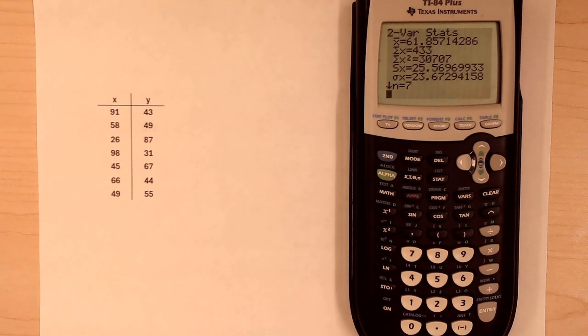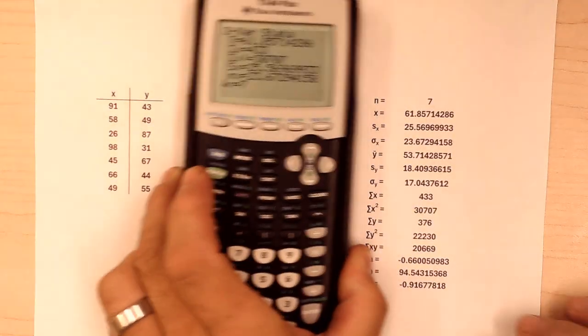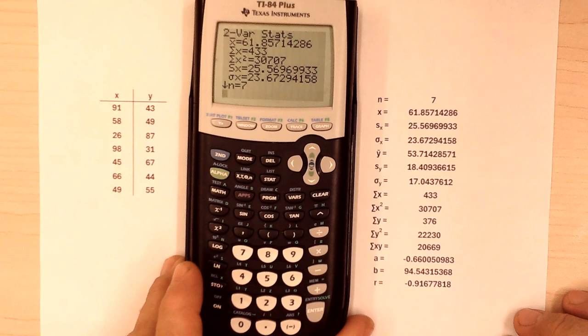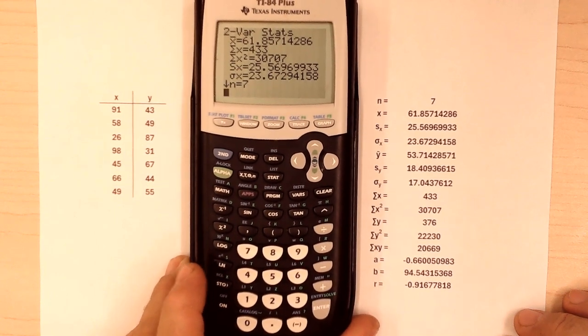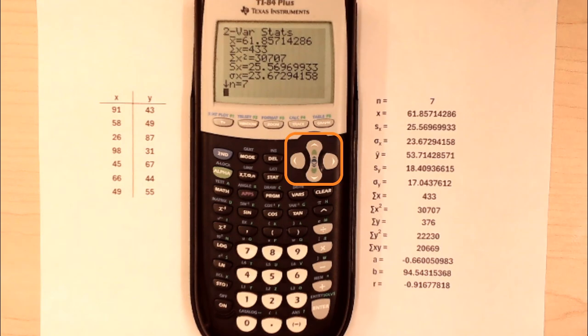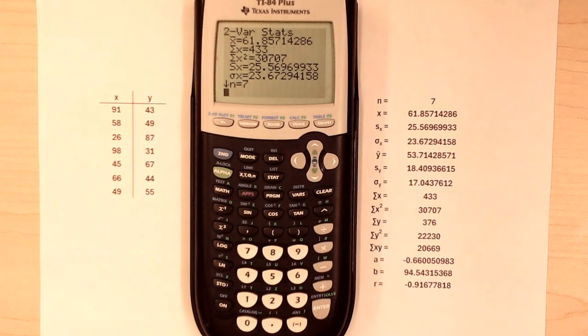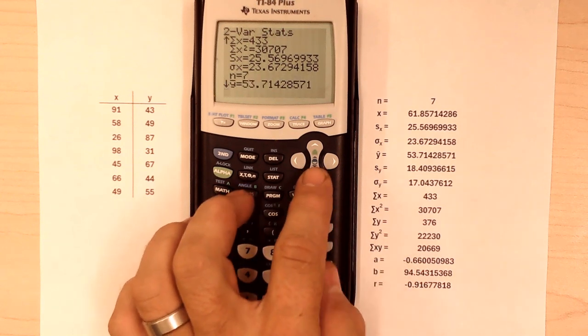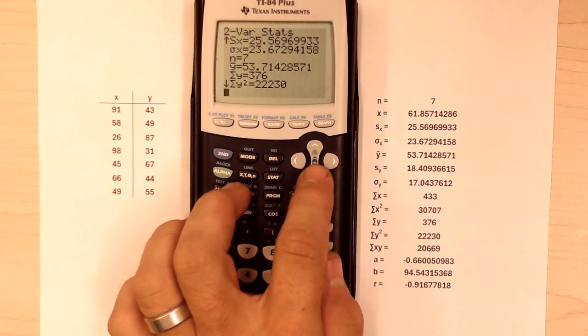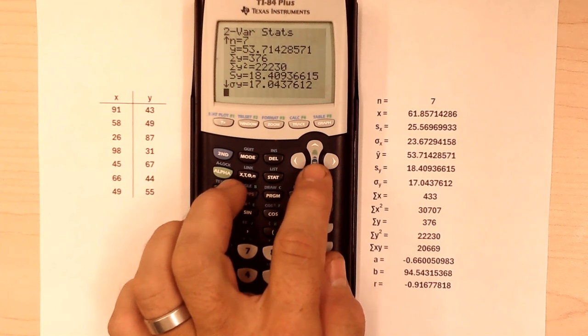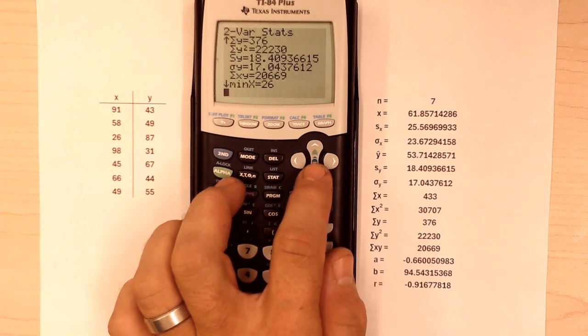Now we can see that it shows us the variables for two variable statistics. Let's move this over and get where we can see what the actual values are, and we can compare as we go through. You can see x bar and the sum of x squared, s sub x, sigma sub x, n. And we can use the arrow keys to scroll up and down through this list of variables. Continuing on, y bar, sum of y squared, s sub y, sigma sub y, sum of xy, and then we have the min and max values for x and y also.